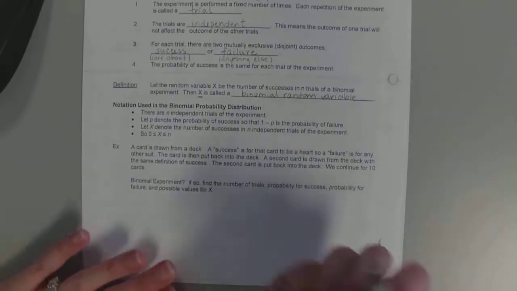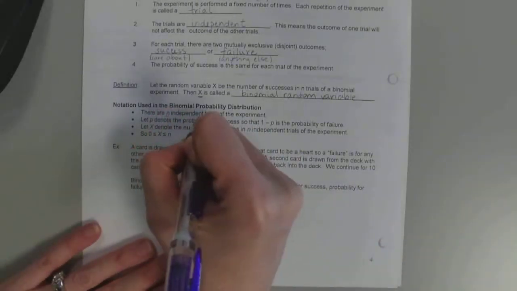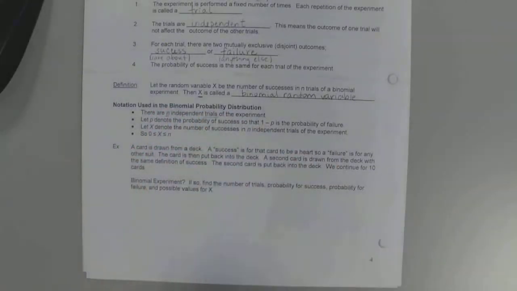N is always the number of trials, but guys, hopefully that's nothing new, right? N is your sample size, so if you're shooting 10 free throws, that's 10 trials. N is still kind of that representation of a number, okay? So N is how many trials you have.